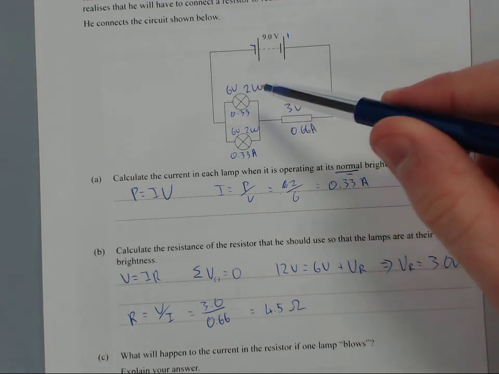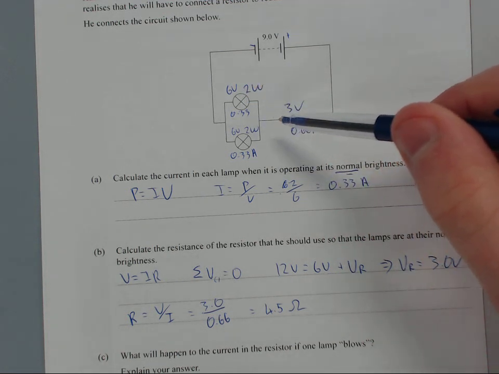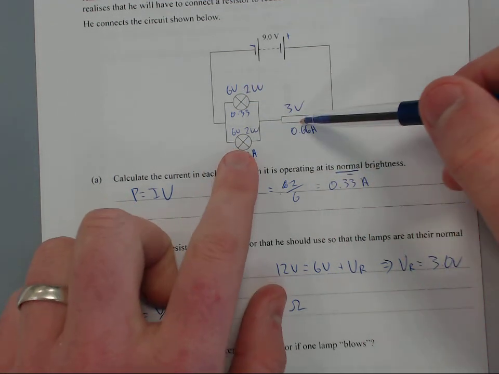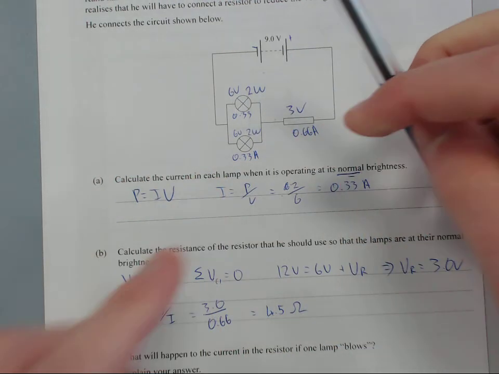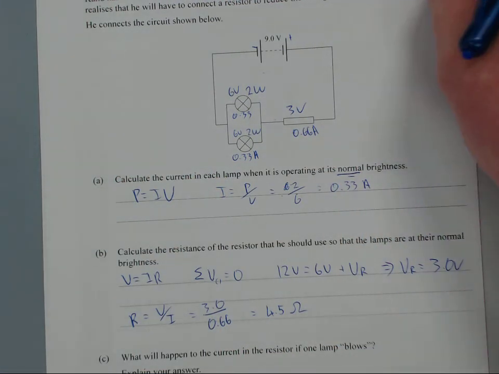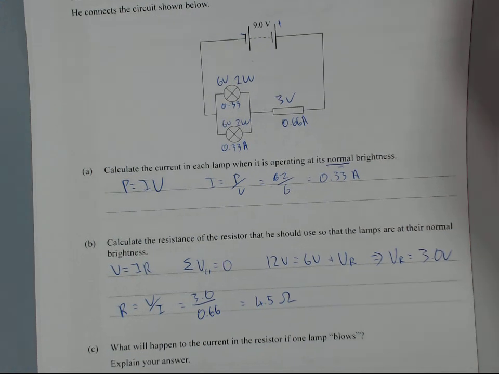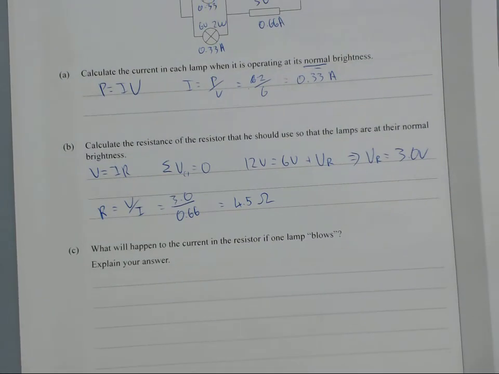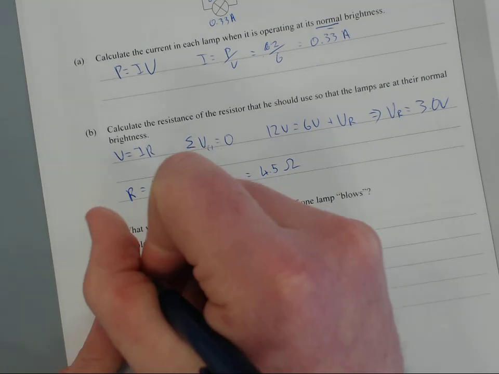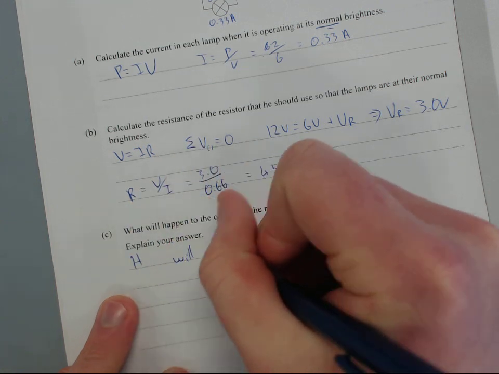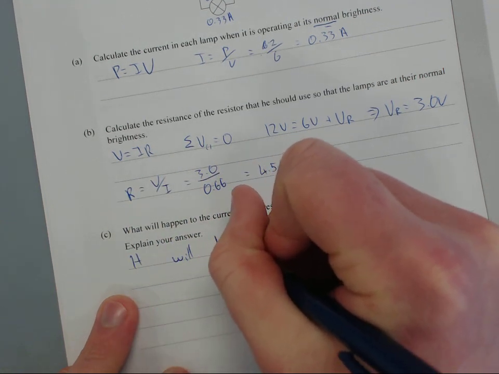If we knock one of these off, it's going to be a series resistance. One bulb is going to end up being in series with this resistor, which means the total resistance of the circuit is going to go up, which means if the resistance goes up, current goes down. Voltage will stay the same because it's just the same battery. So the current will decrease.